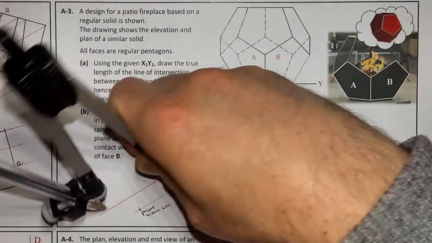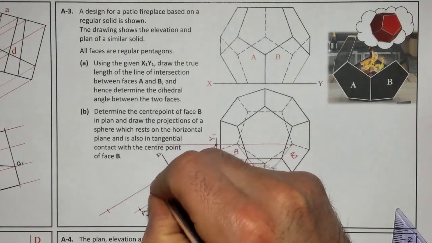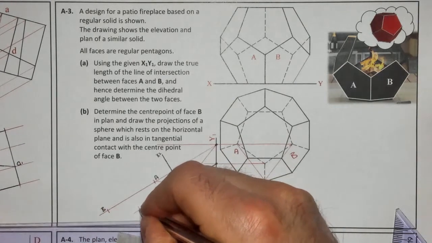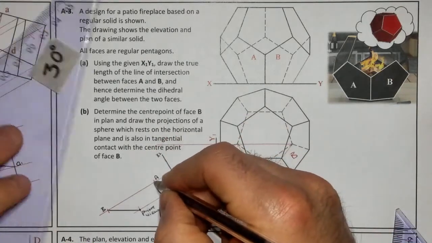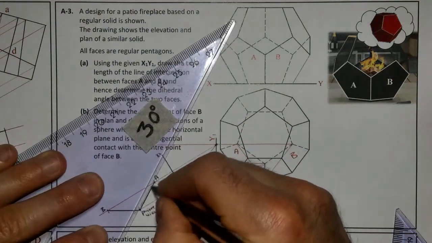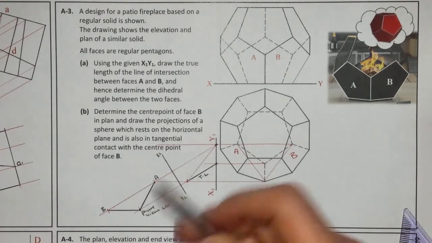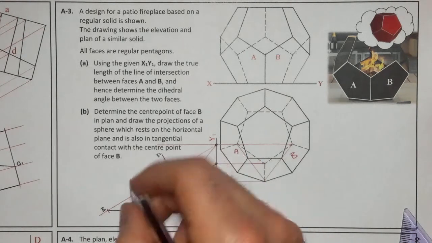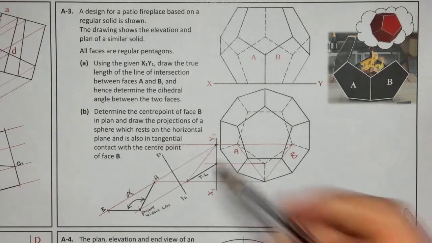Find it out here on my x1, y1. And that's there on the one to surface A. This is the one on the surface B. Connect them both to your point view of the line of intersection, thereby determining the dihedral angle between surface B, which I'm now seeing as an edge view, and surface A, which I also see as an edge view. The angle in there is my dihedral angle. Okay, so that's the part A done there, guys.